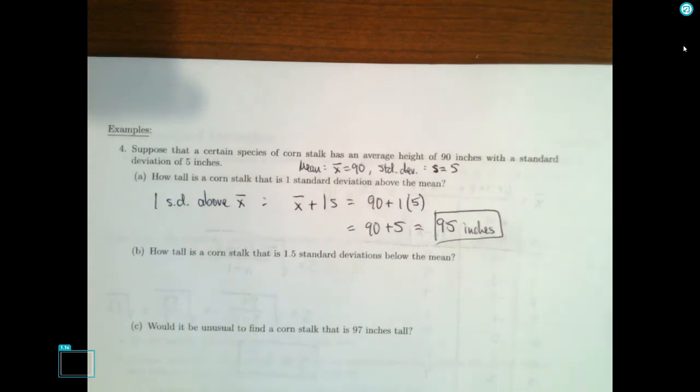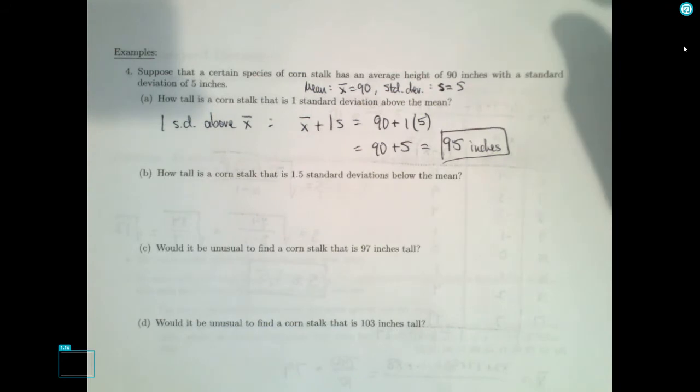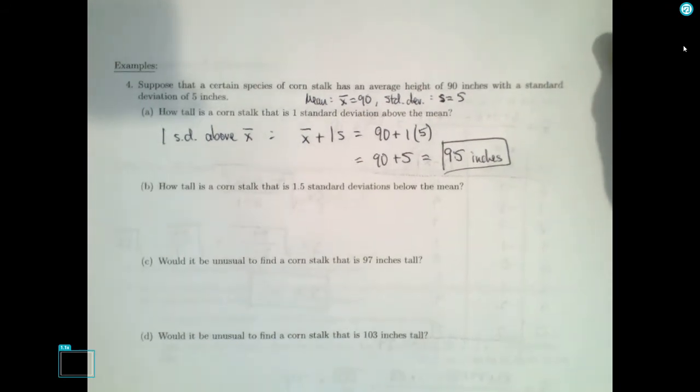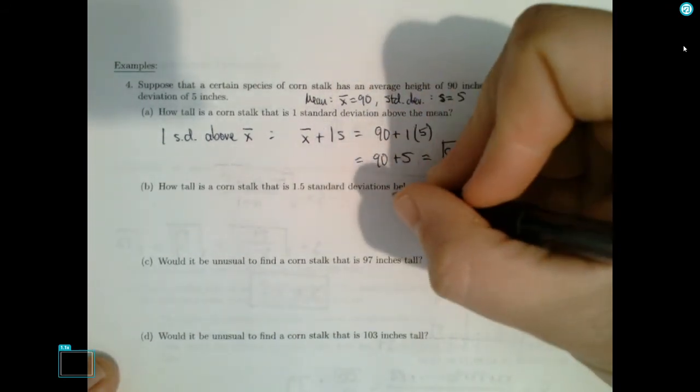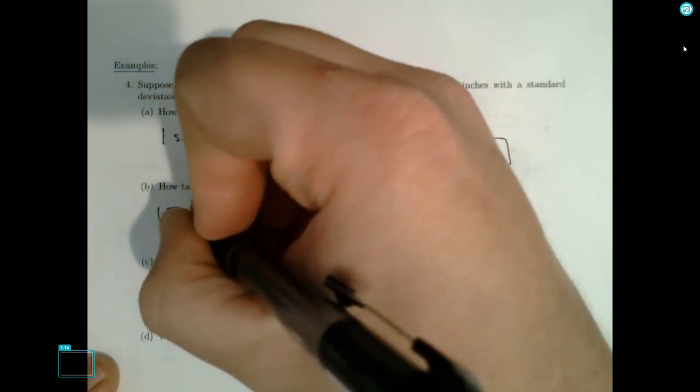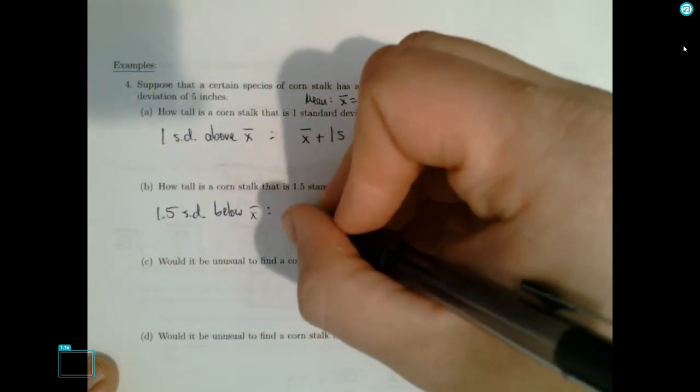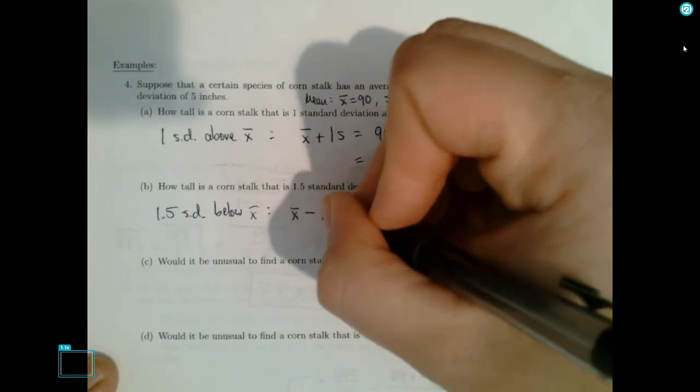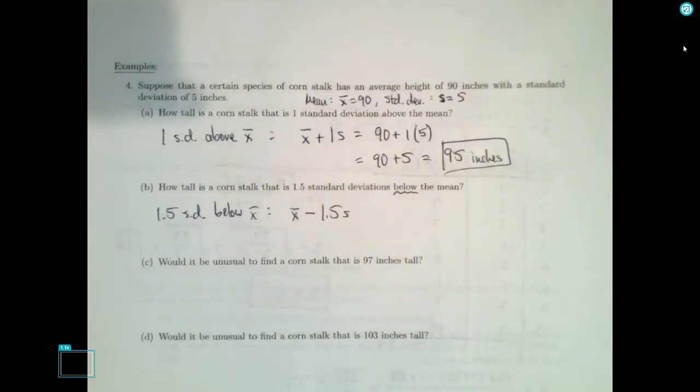Okay, so the average height is 90 inches. If you're 1 standard deviation above the mean, then you're 95 inches. Okay. Well, so how tall is a corn stalk that's 1.5 standard deviations below the mean? Right? 1.5 standard deviations below the mean. So 1.5 standard deviations below x bar, that would be x bar minus 1.5 times s.